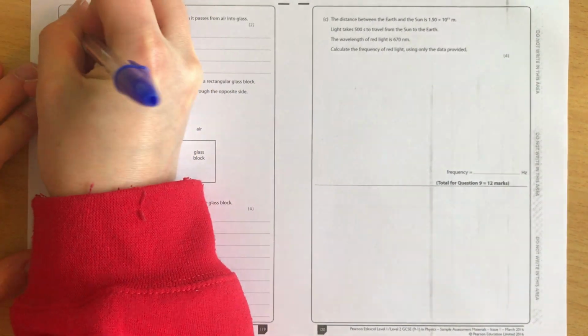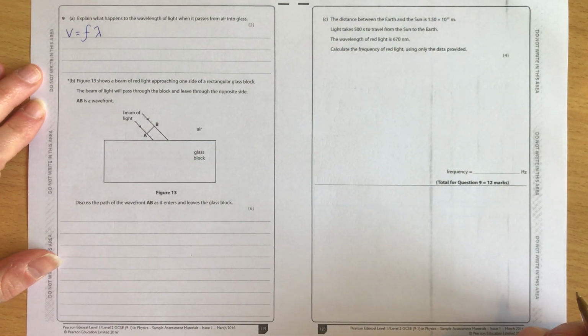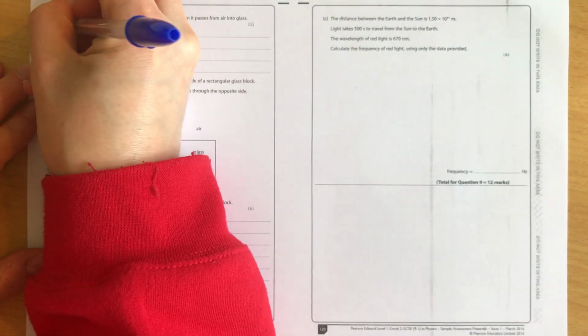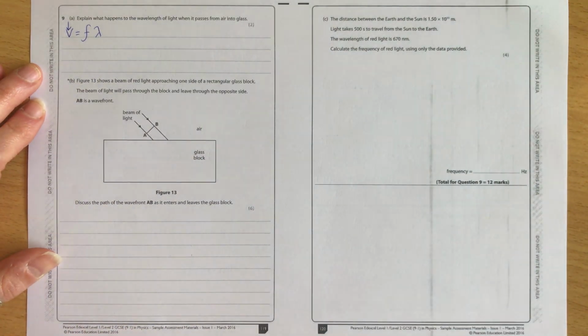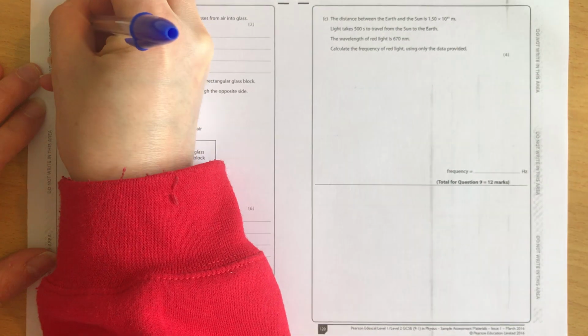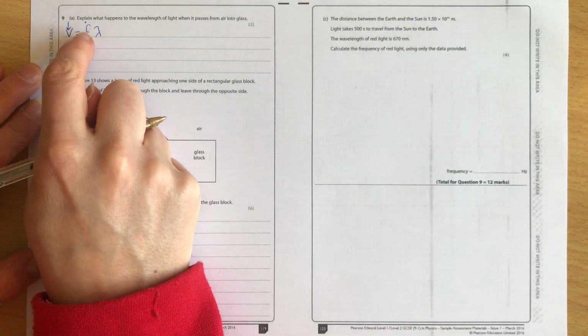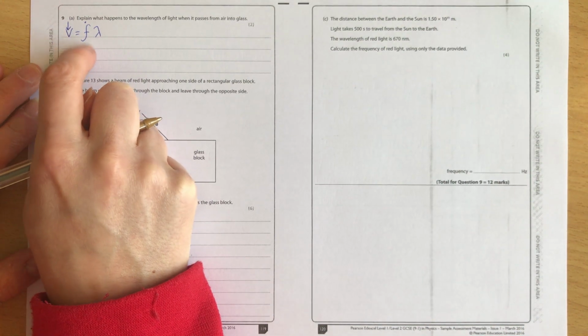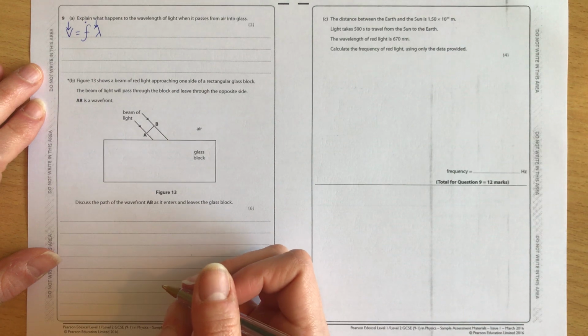I'm going to think about the equation v equals f lambda. When light goes into glass, which is more optically dense than air, and more dense than air, not just optically, the speed of the light, because it's going through something that's thicker, will decrease. A fact to know is that changing density does not change the frequency of light. So if I slow down and keep the frequency the same, the wavelength must also decrease. So I just need to write that in words.